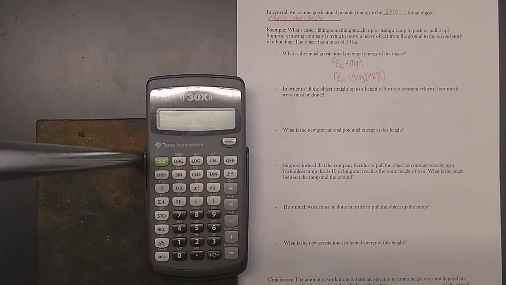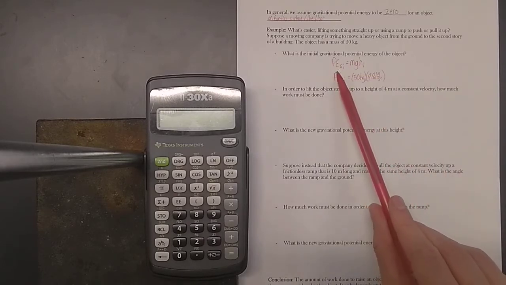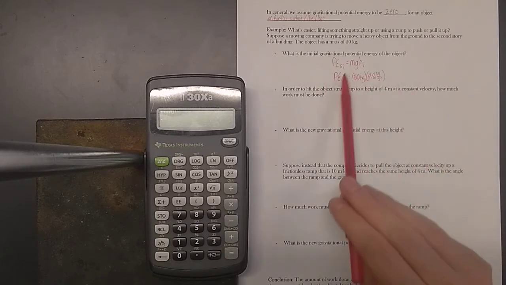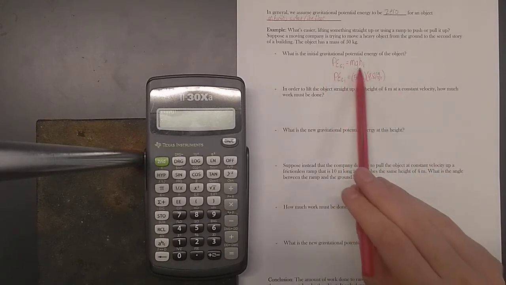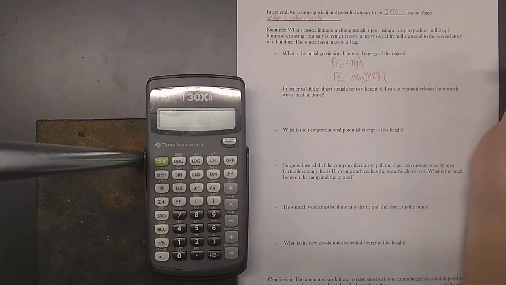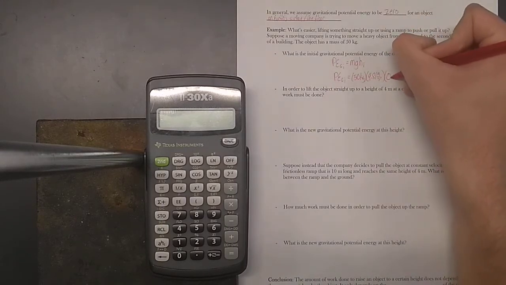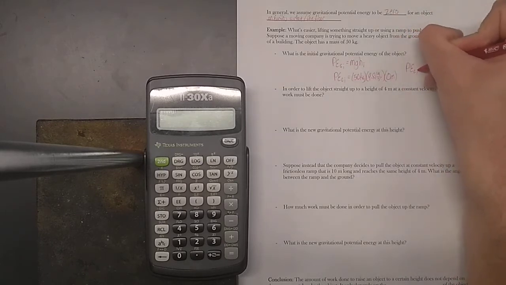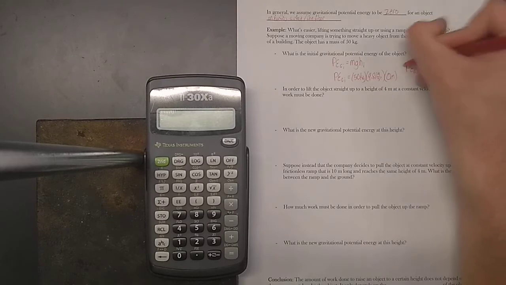Pretty straightforward. Gravitational potential energy is given by the equation mgh. I put the i's in because we're talking about initial. The mass of the object is 50 kilograms. The acceleration due to gravity is 9.81 meters per second squared. And the height of the object initially, while it's on the ground, is 0, and anything times 0 is 0. So the initial gravitational potential energy is 0 joules.